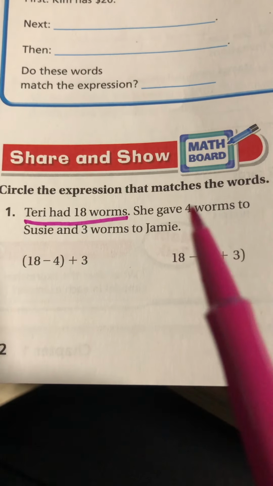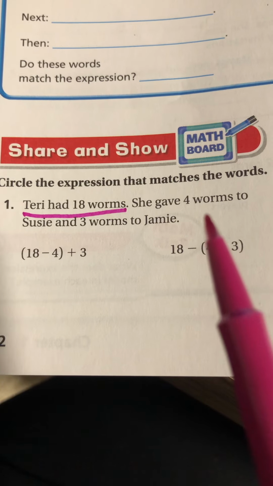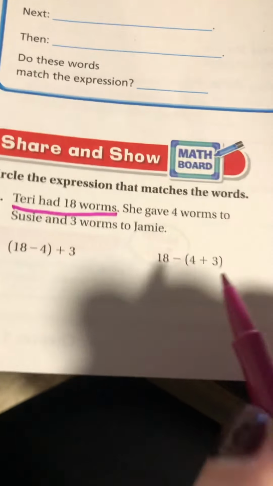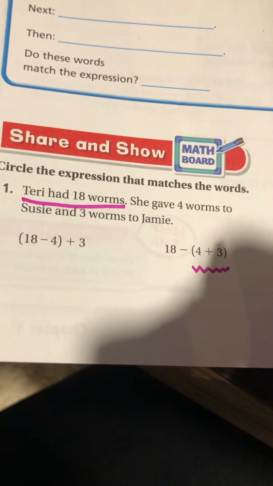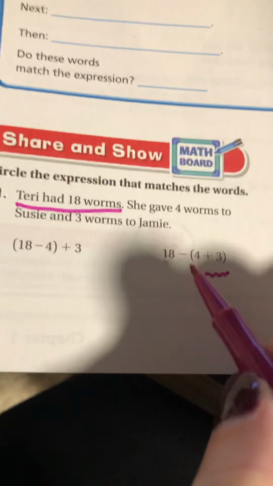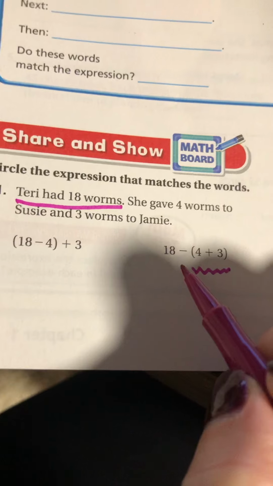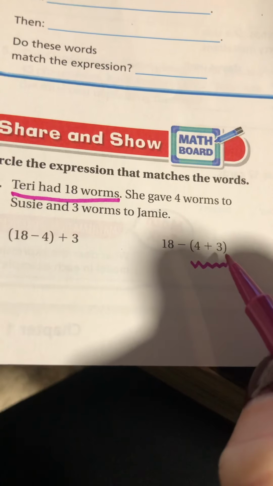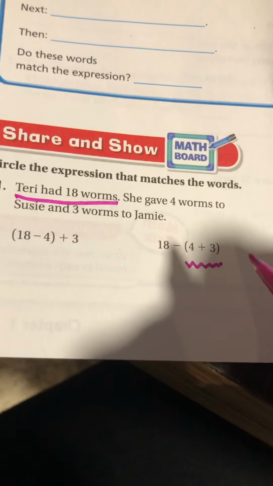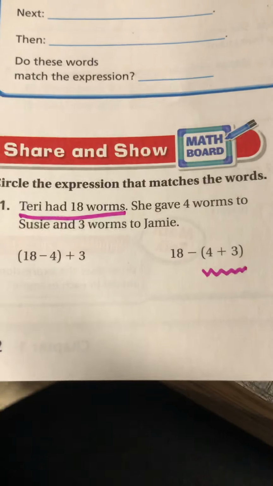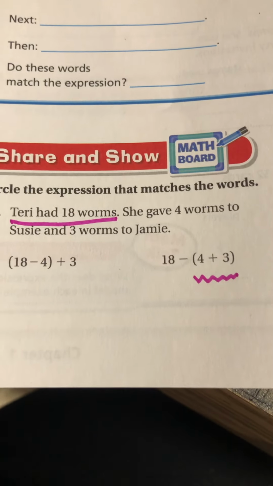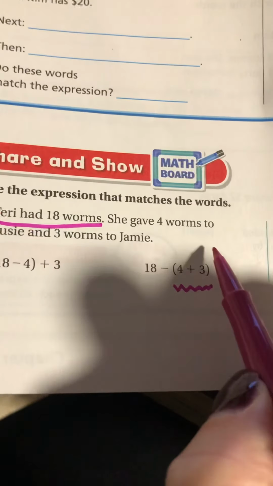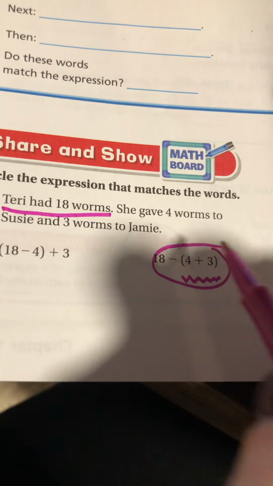Because she gave 4 worms to Susie and 3 worms to Jamie, that is actually clumped together because she gave them both away. So she starts with 18 and then she gave 4 away and 3 away. So if you think about it, if you gave 4 of something and 3 of something away, you would add that together to say, oh, I gave 7 of something away. So this is the answer.